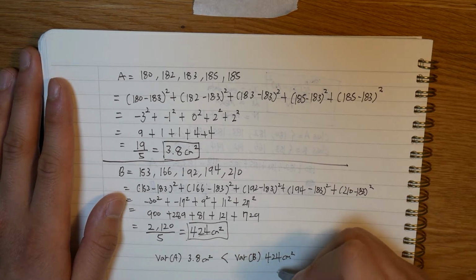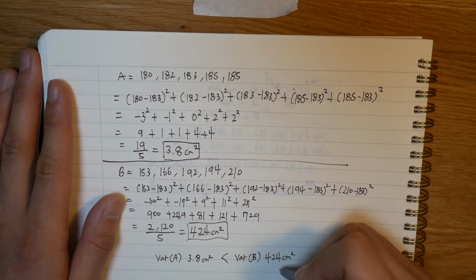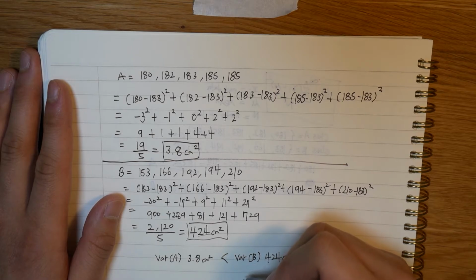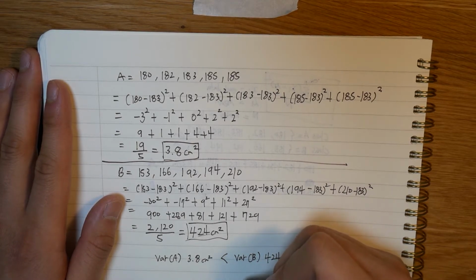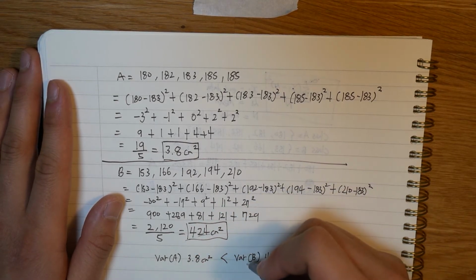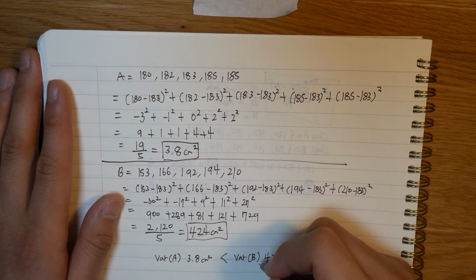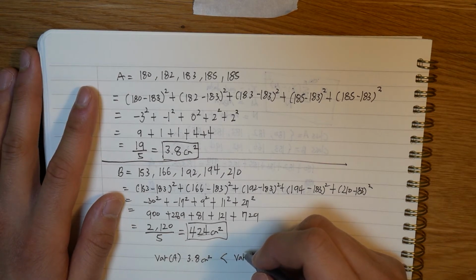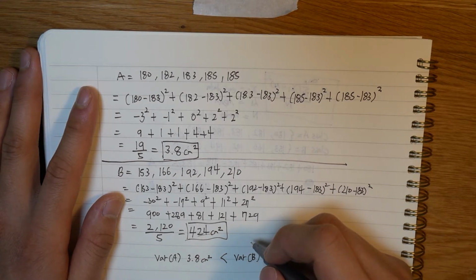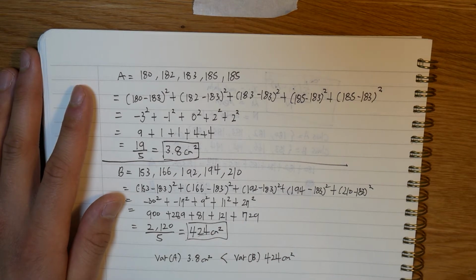Obviously, variance B is way greater than variance A. So we can actually say with a numerical value that there is much more variability in classroom B. Therefore we can say heights in classroom B are much more spread out than classroom A's heights. Okay. All right.